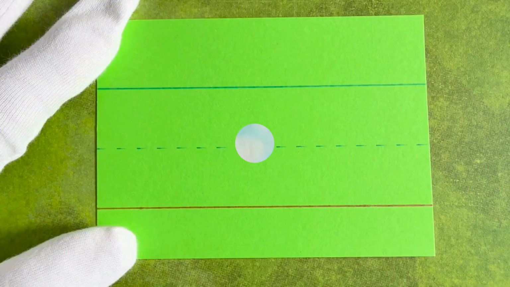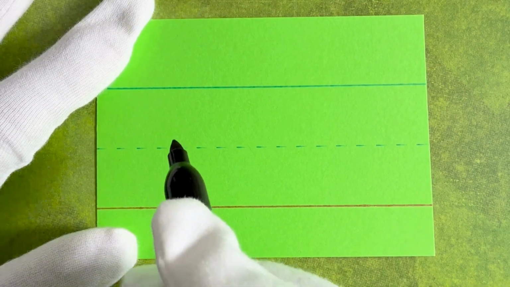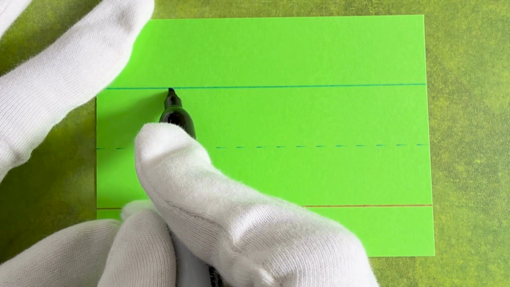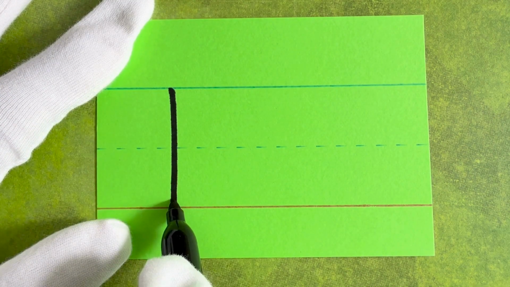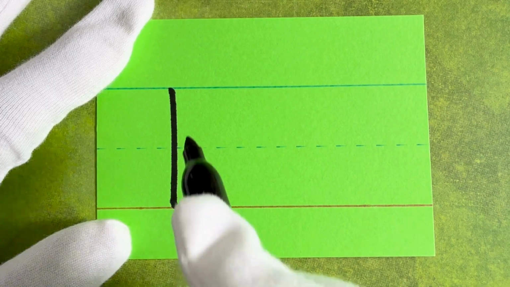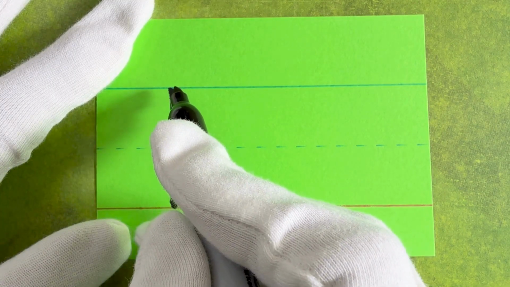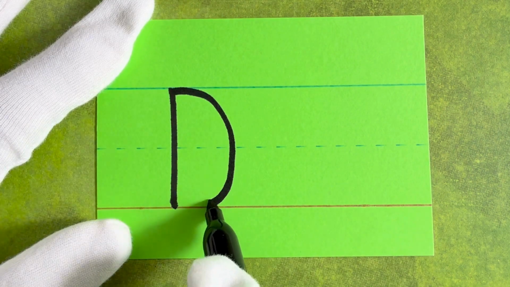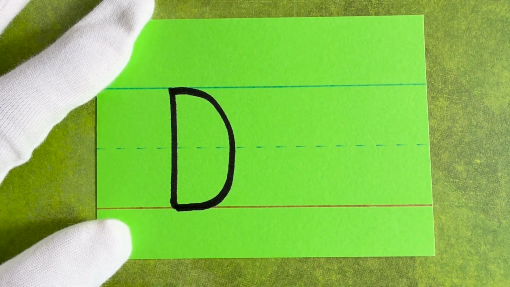Dog starts with D. Da, da, da. The sound of D is da, da, da. Writing the letter D. Start at the top line and pull a straight stick all the way to the bottom line. Go back up to the top and make half a circle around and connect at the bottom.